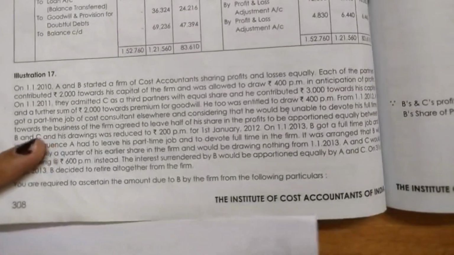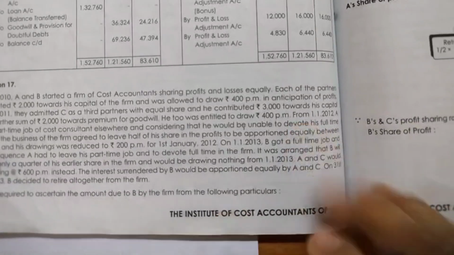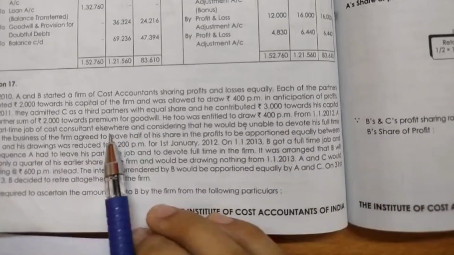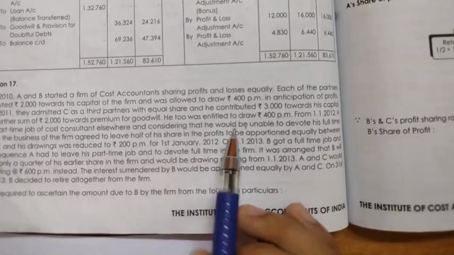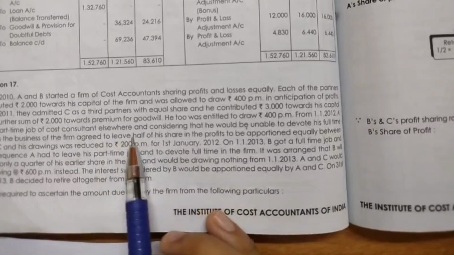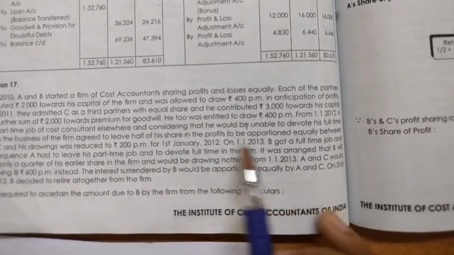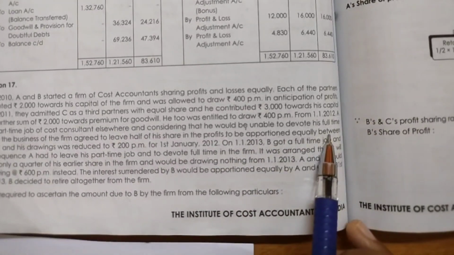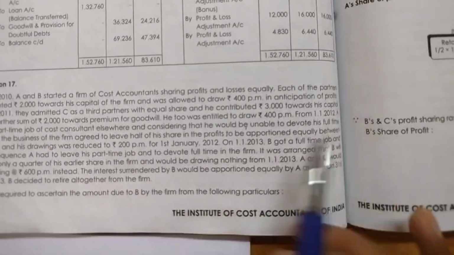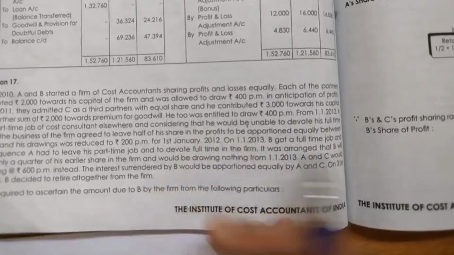Now reading further. From 1st January 2012, A got a part-time job of cost consultant elsewhere and, considering that he would be unable to devote his full time towards the business of the firm, agreed to leave half of his share in the profits to be apportioned equally between B and C, and his drawings were reduced to rupees 200 per month. Here, that is something you have to focus on.